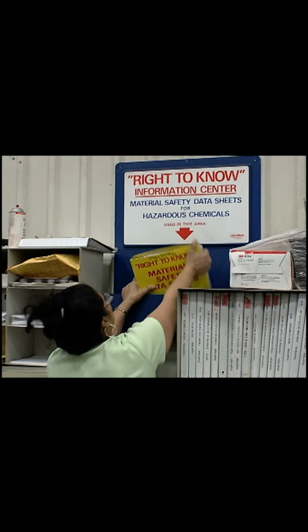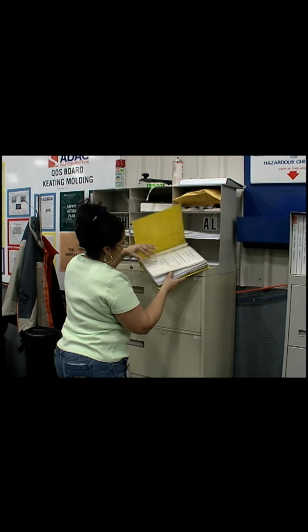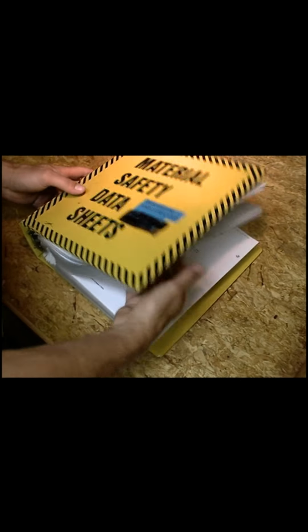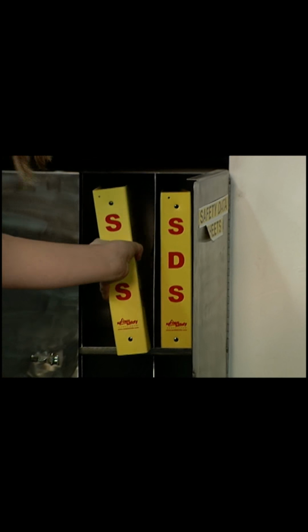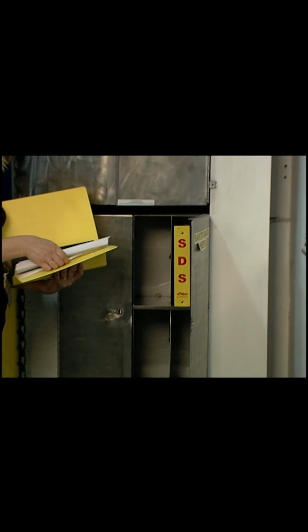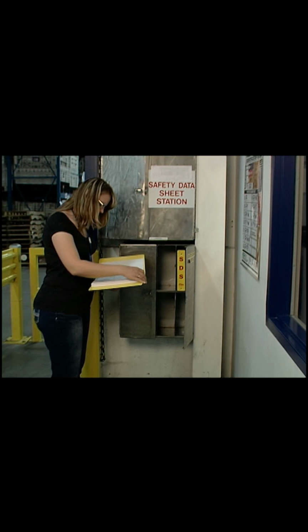What's new about the GHS's safety data sheet? First off, the name. Prior to the GHS, OSHA typically called this document the Materials Safety Data Sheet, or MSDS. You'll now see it referred to as the Safety Data Sheet, or SDS. But with or without the M on front, the document serves the same purpose. It is a chemical's fact sheet.